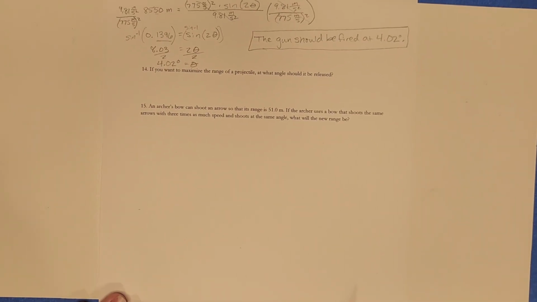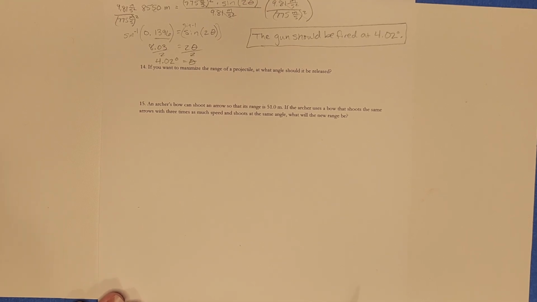For question 14, I'm just going to verbally tell you this because it's not a calculation question. If you want to maximize the range of a projectile, at what angle should it be released? The answer, as given to us in the book, is 45 degrees, because that is what makes the sine of 2 times the angle the largest. So 45 degrees will always give our maximum range of a projectile.